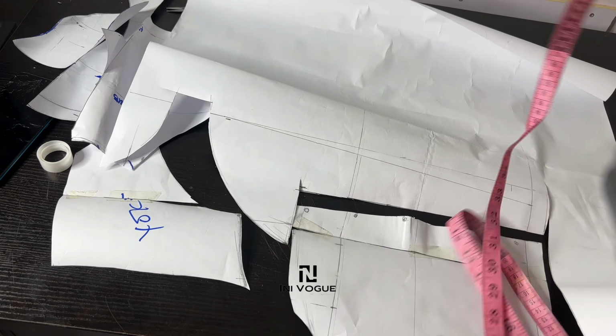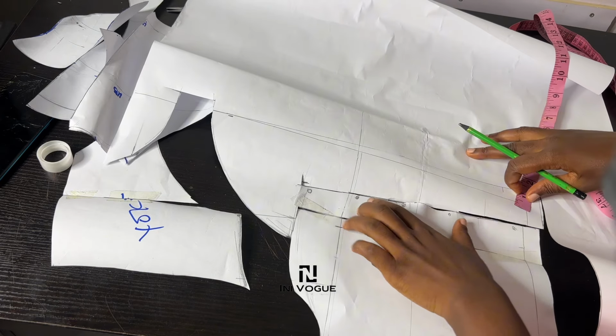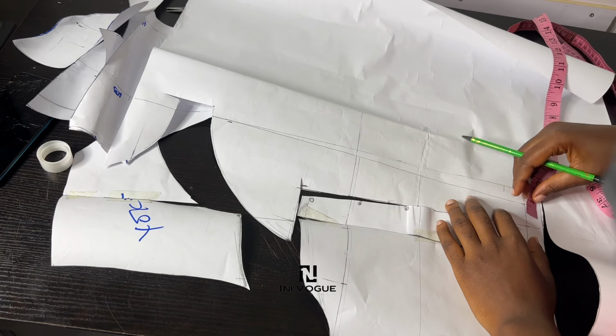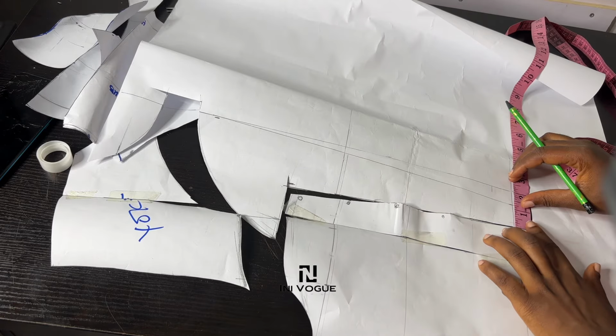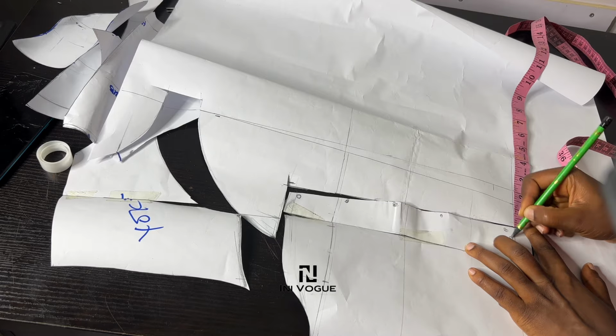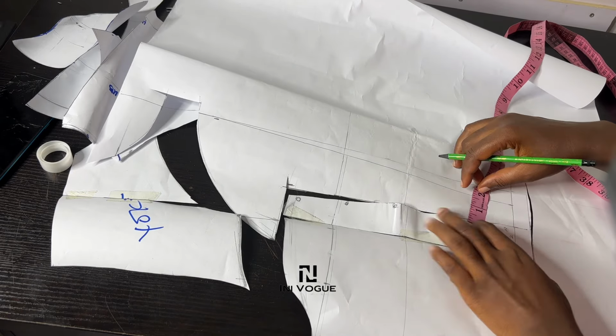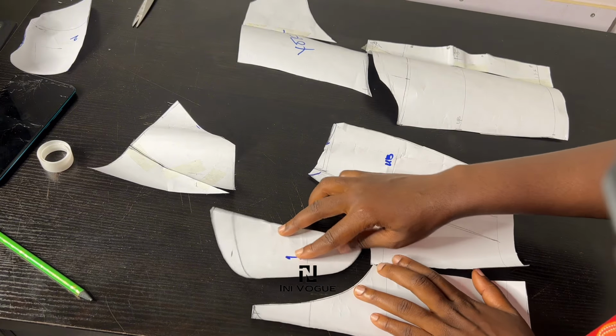So one more thing I did was to take note of the amount I had lost when I cut out the space for the eyelets. So this is going to help me when I'm joining the fabric, the front to the back. This is just my own personal style. I don't know what works for you, but this was what I was taught at my fashion academy. So at the end of the day, all my pattern pieces were ready to be cut on fabric.